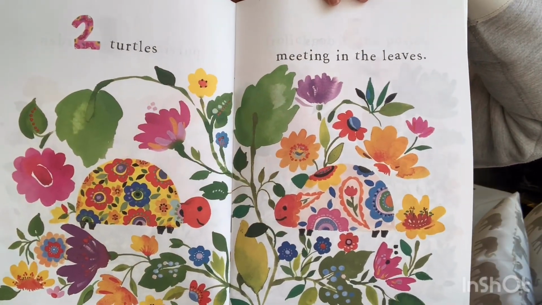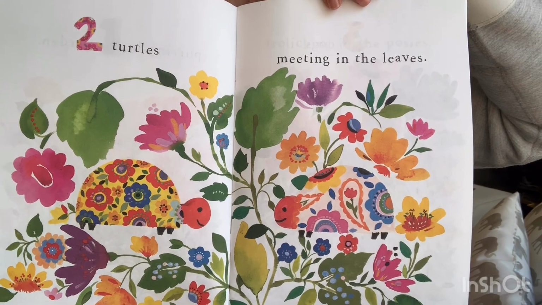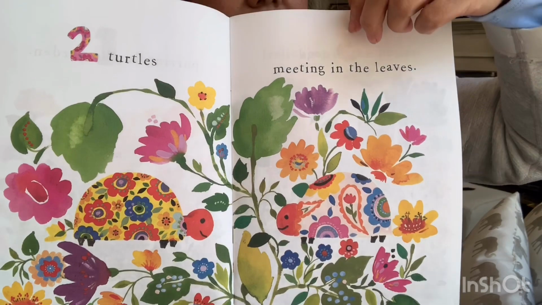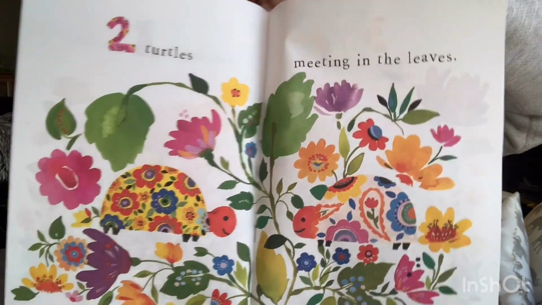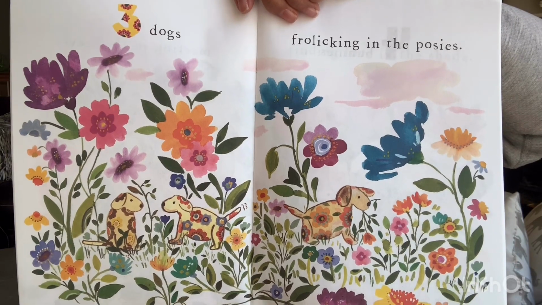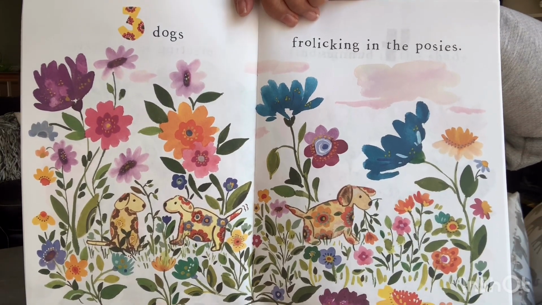Two turtles meeting in the leaves. Oh, do you see them? Three dogs frolicking in the posies.